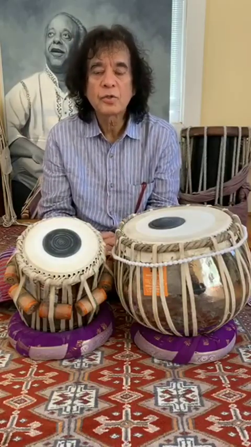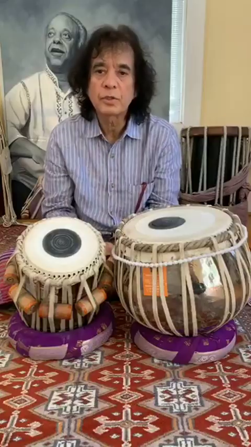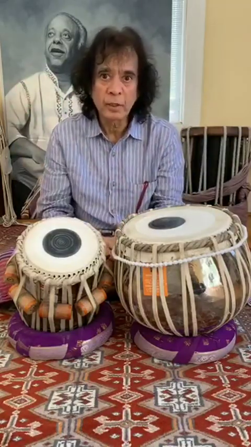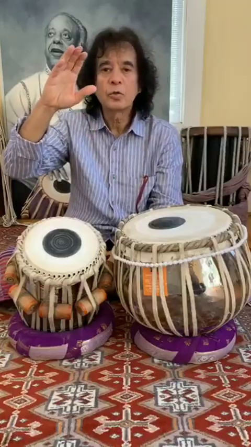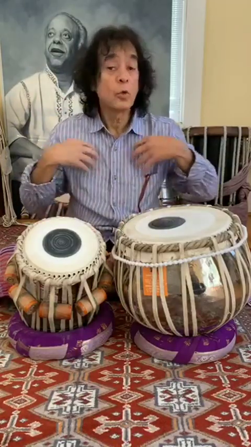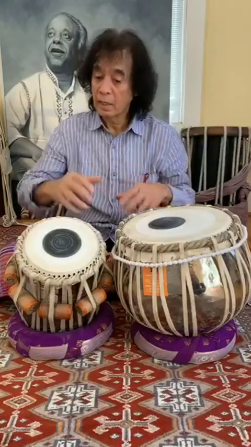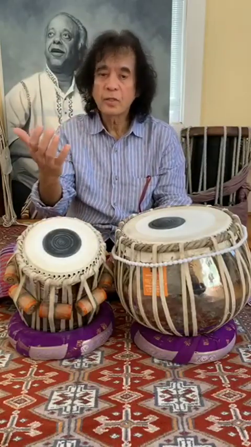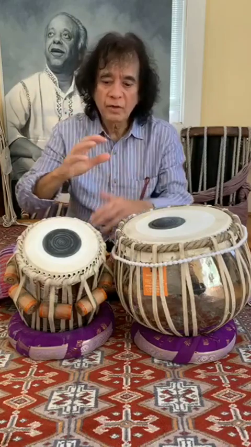My father used to say that his Guru Mian Qadir Bakhsh used to make him sit in winter with the windows open in Punjab, where the temperatures dropped to 5-6 degrees, with no shirt, open body, and play, because the hands were so cold and it's so hard to play.